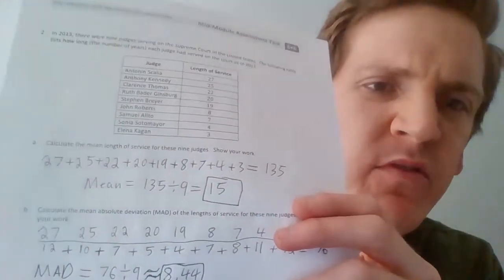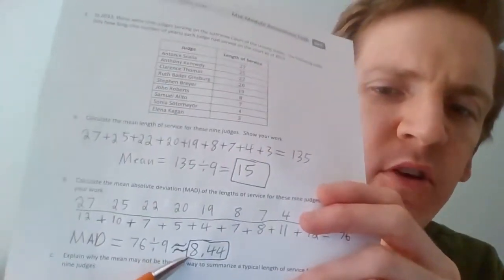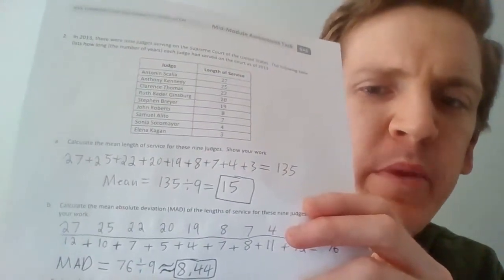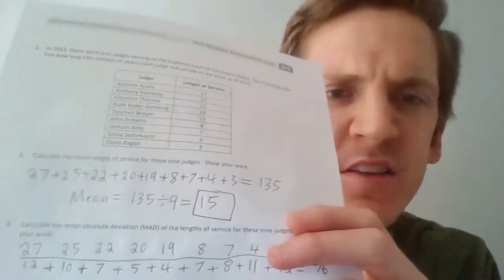Well, if the mean is 15, and on average these numbers up here are about 8.44 away from the mean, that sounds like those numbers are not staying very consistent with the mean. It sounds like they're fluctuating pretty far away, because if the average is only 15, 8 is a pretty significant difference. So I would say, and we only have 12 full sentences, but we'll go ahead and be proper about it.